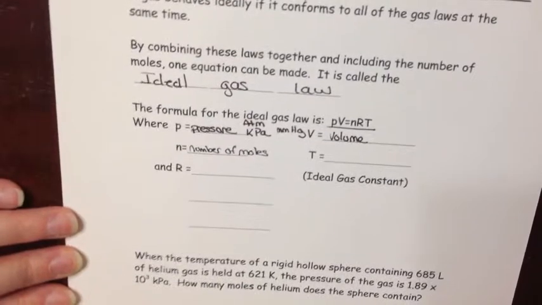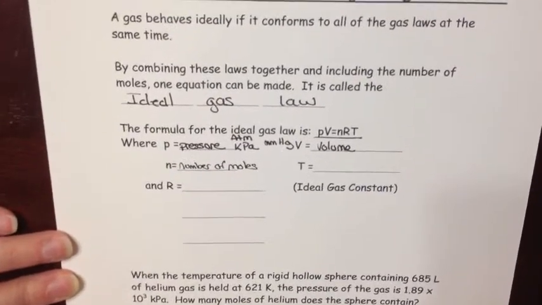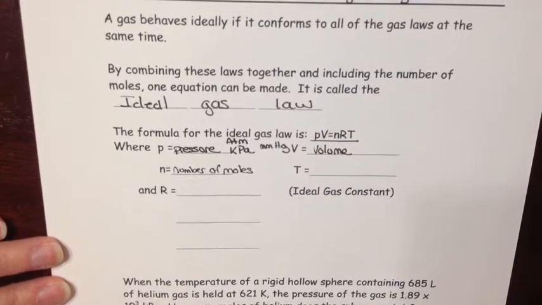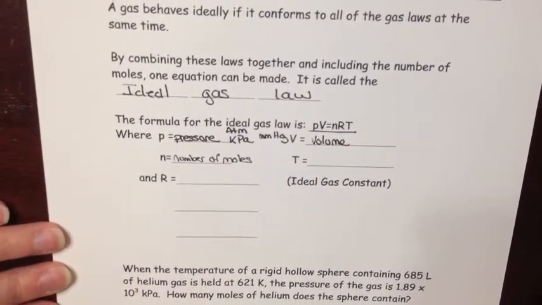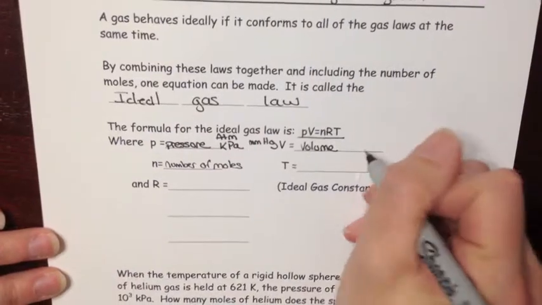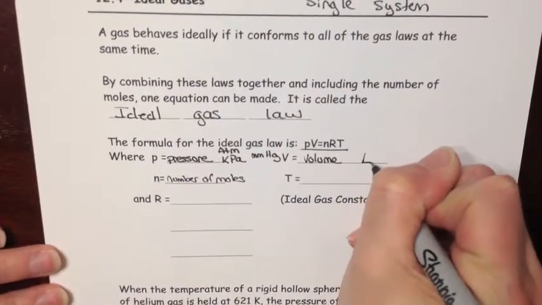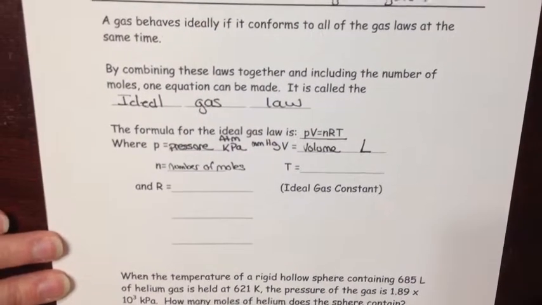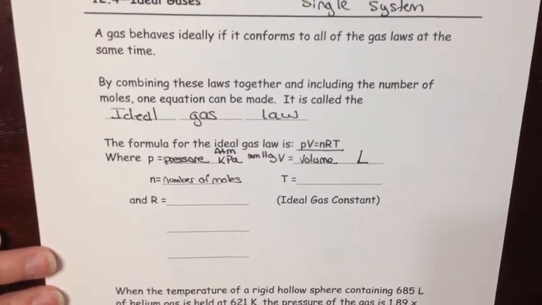In these previous problems with the other gas laws, Boyle's, Charles', and so on, we were able to use more than one kind of measurement for volume because we had more than one and they were going to cancel each other out. In this, when we're using the ideal gas law, we can only use a single one, and that would be liters. So if you're given anything other than liters, you're going to need to convert.